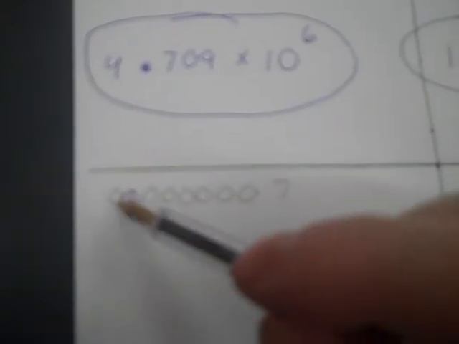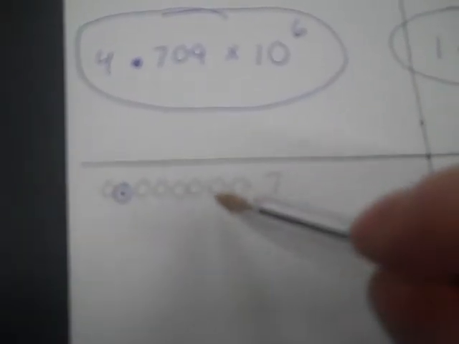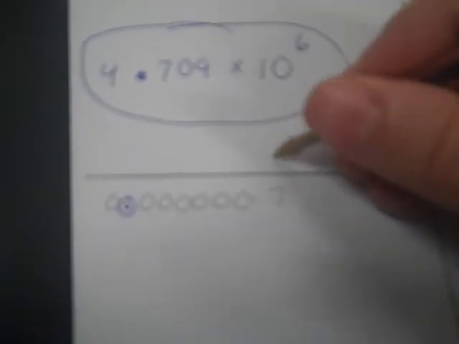Okay, next. Here's my decimal. And what's the first number I got that's not a 0? Well, that's 0, 0, 0, 0, 0, 0, 7. Mark out your 7. So your decimal has to go after the 7.